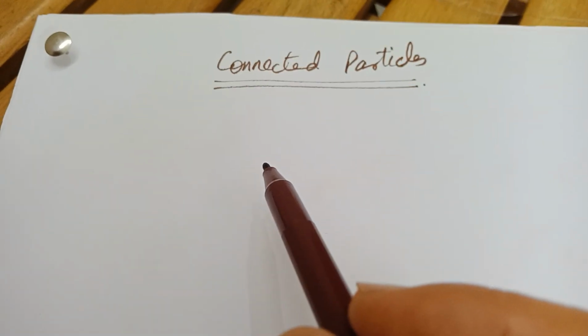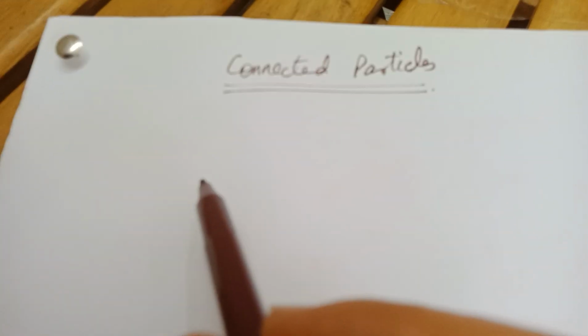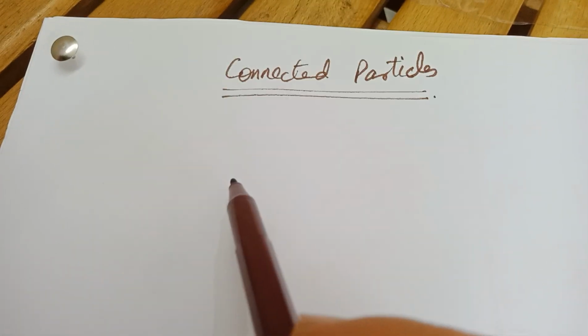Okay, so let's start this. Before this chapter, we have studied finding the acceleration, the tension in the string, and all other things which were about just one object.